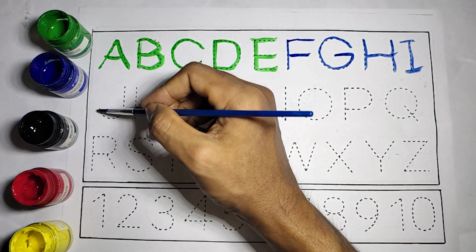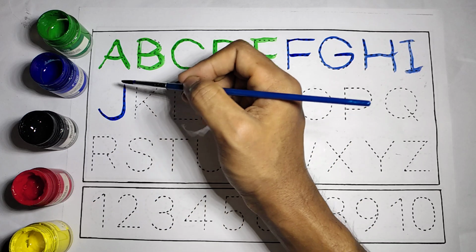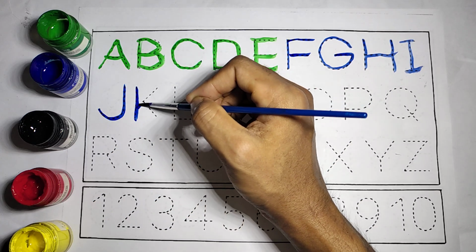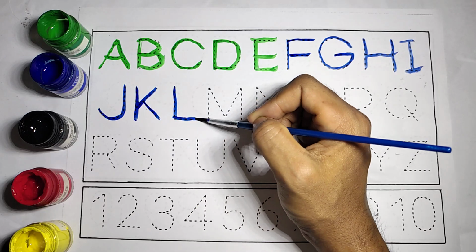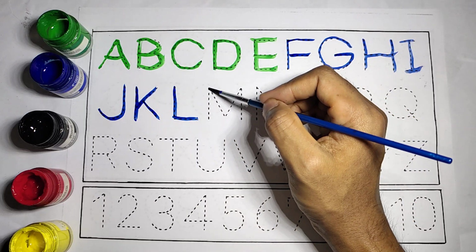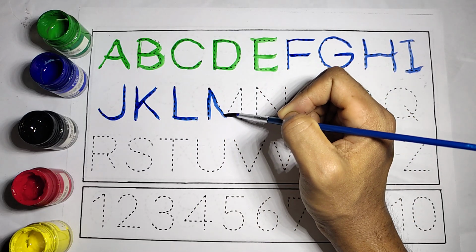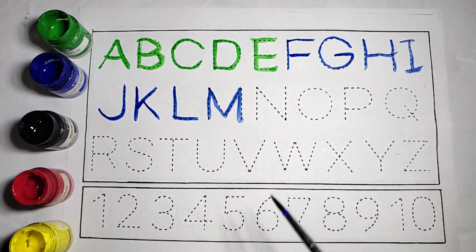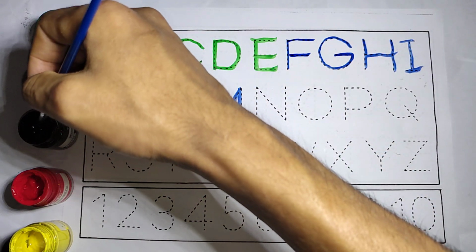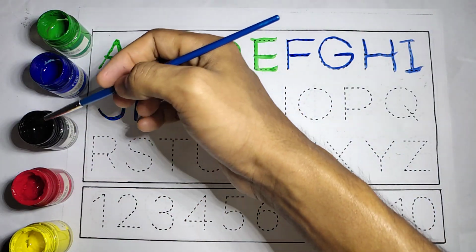Kids, now we draw J. The next one is K. Now we draw the letter of L. L for lion. And the next one is M. Kids, now we use black color.